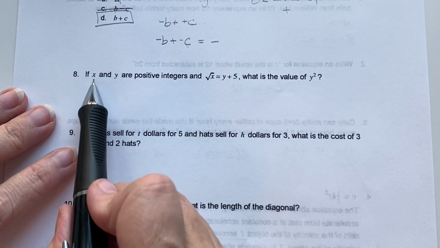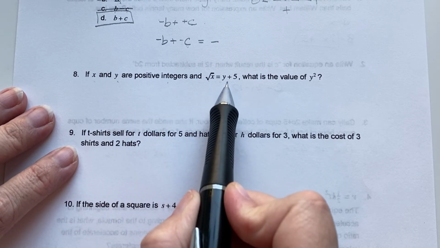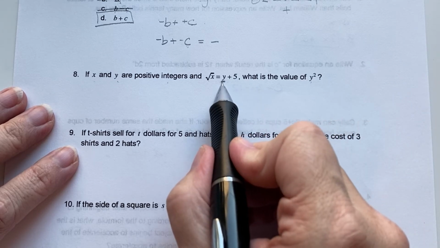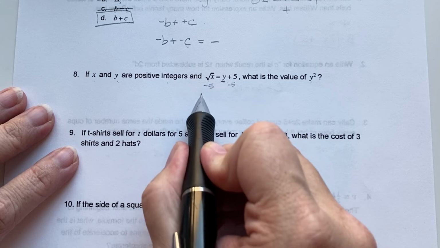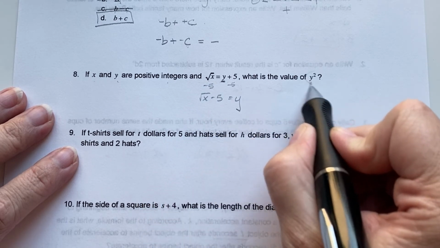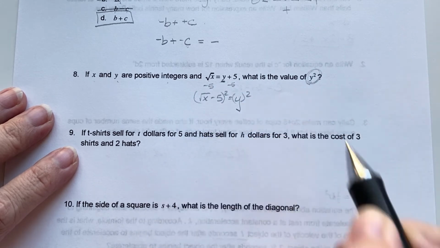All right. If x and y are positive integers and the square root of x equals y plus 5, what is the value of y squared? Okay, so first we need to solve for y here. So we're going to subtract 5 from both sides. So we get square root x minus 5 equals y. And it wants y squared, so we're just going to square both sides.